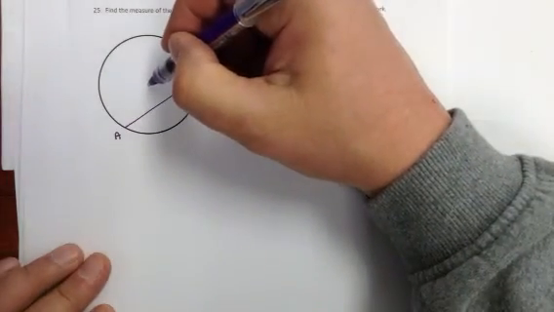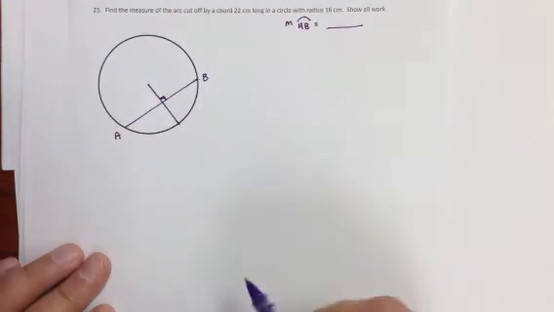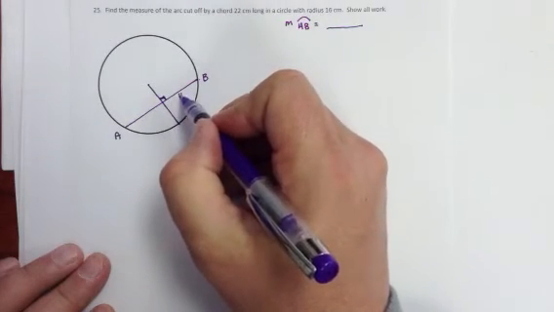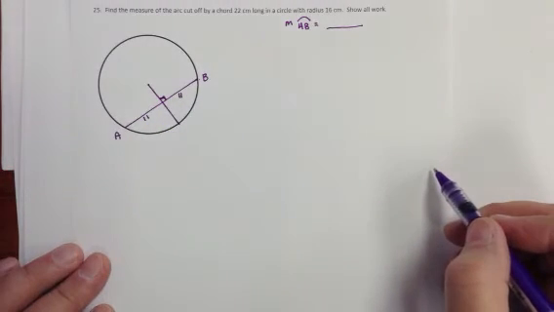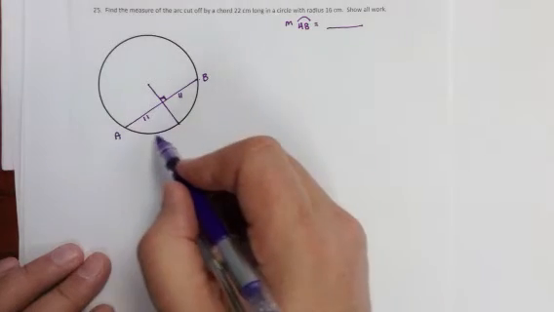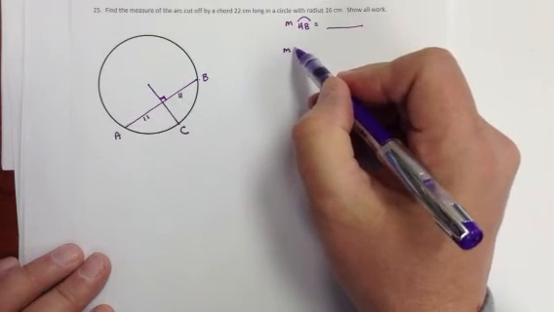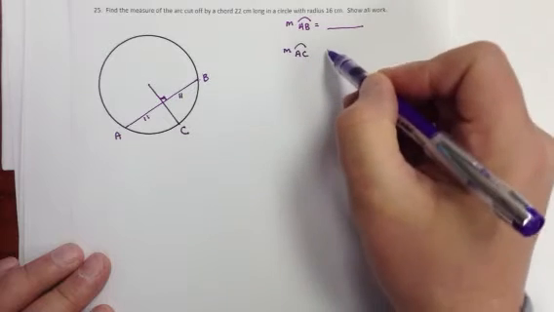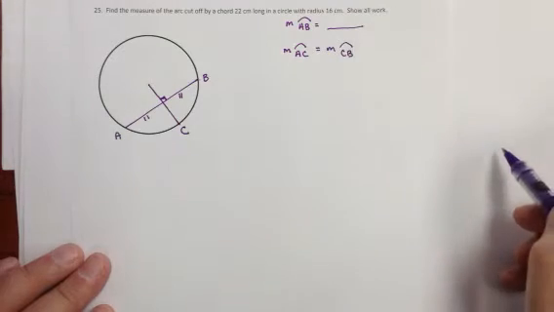So I'm going to draw a radius such that it is perpendicular to AB, thus bisecting AB. So the 22 becomes 11 and 11. If a radius is perpendicular to a chord, it bisects the chord and the intercepted arc. So arc AB is also bisected. So now I know that the measure of arc AC is equal to the measure of arc CB.